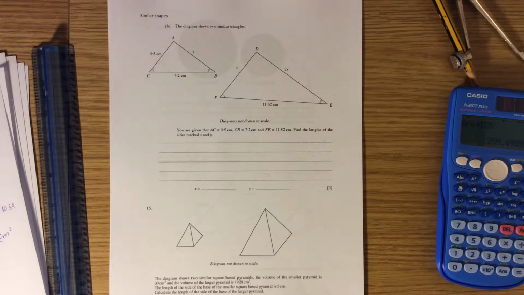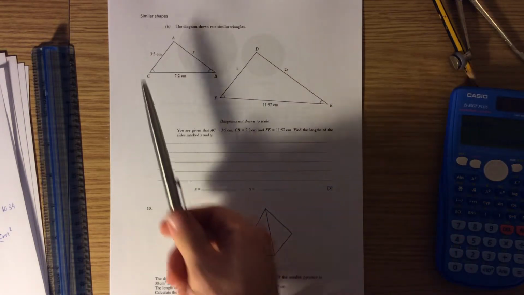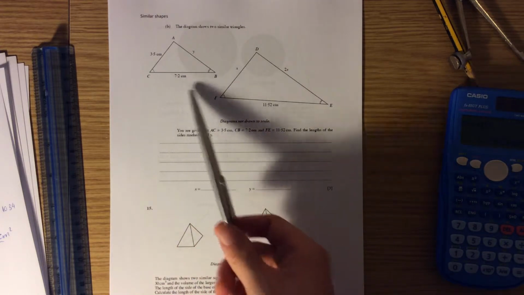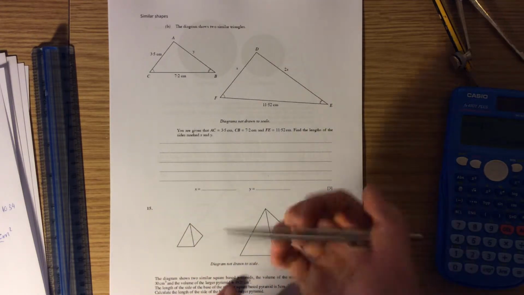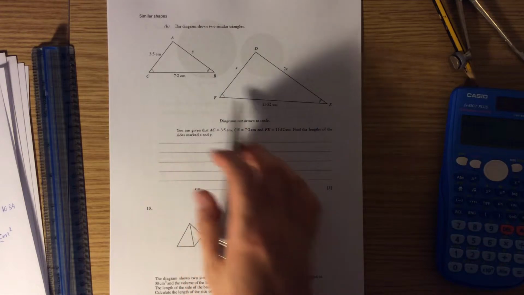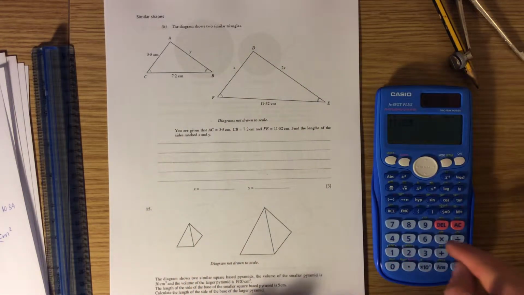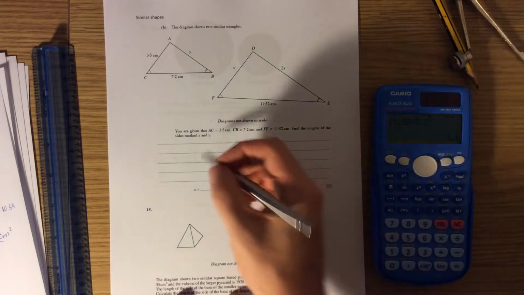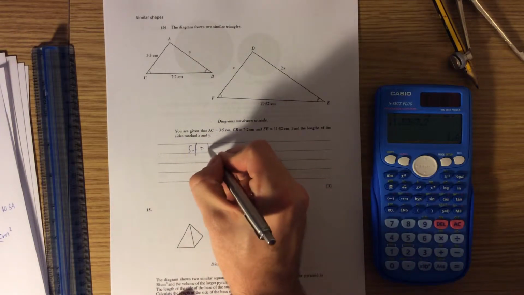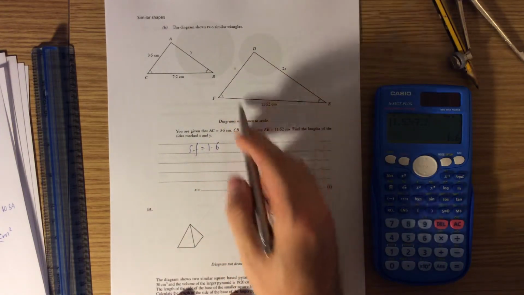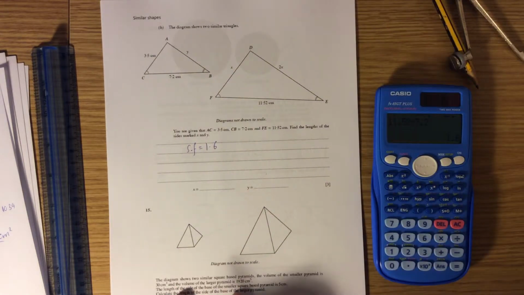Similar shapes. So we can see that AC is 2.5 and they want you to find the lengths of X and Y. So the link here is between these two sides because they are the same. So 11.52 divided by 7.2 will tell us the scale factor. So the scale factor is 1.6. So everything in here is 1.6 larger than in the smaller triangle.